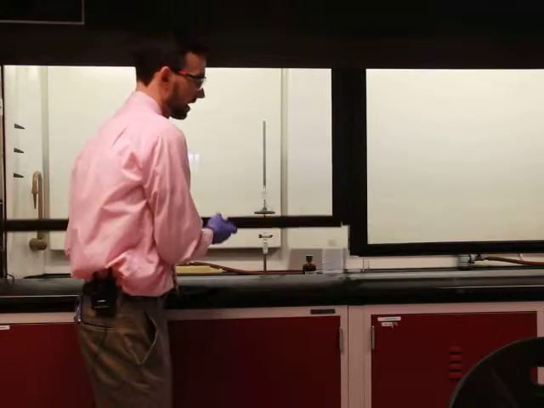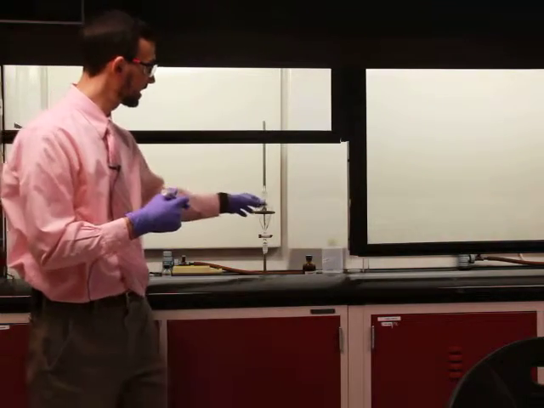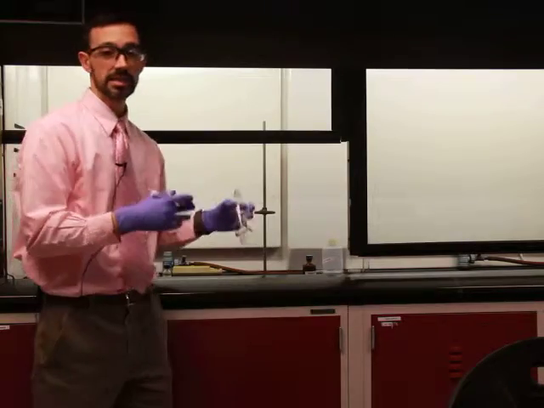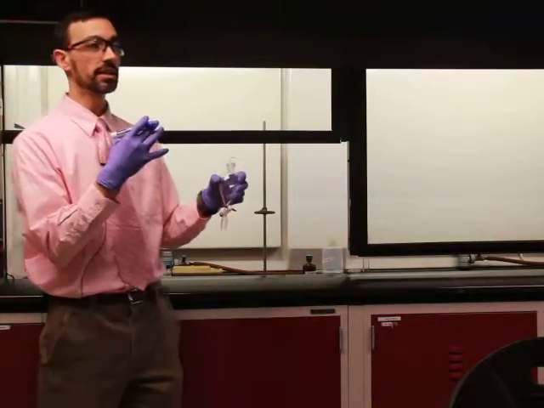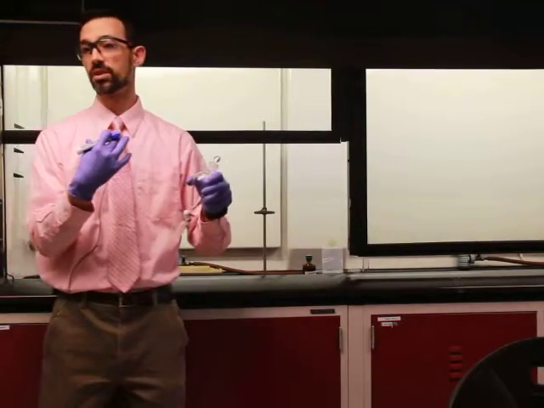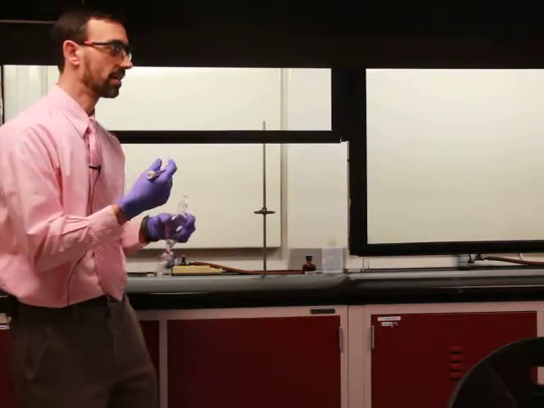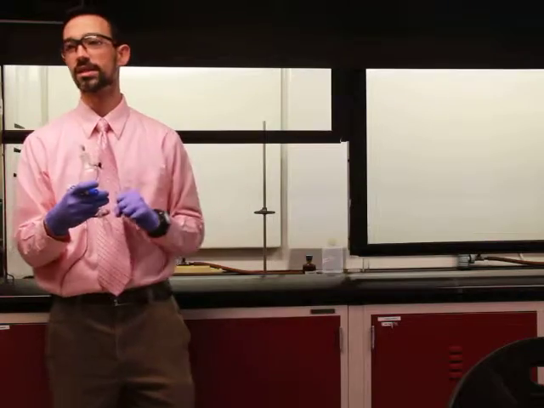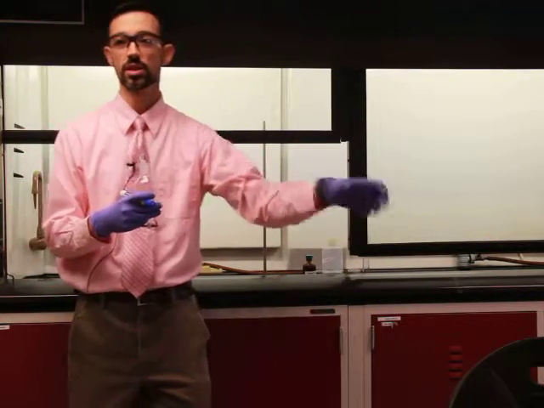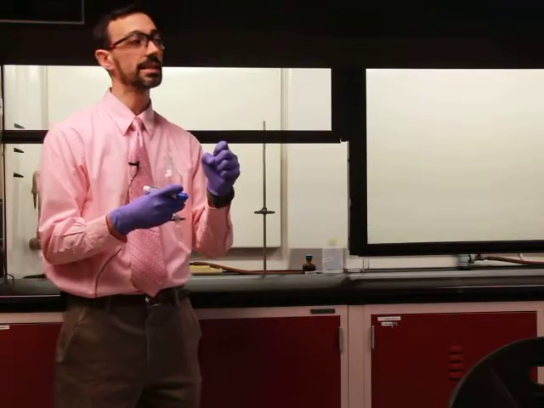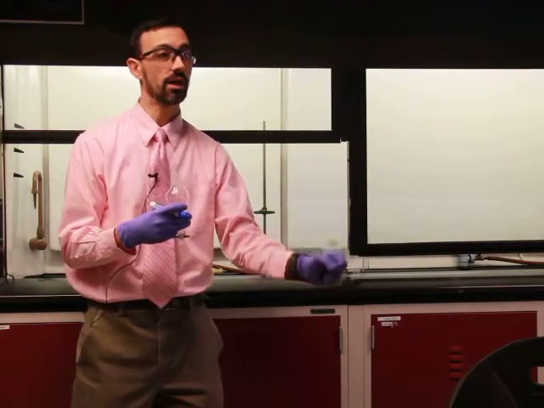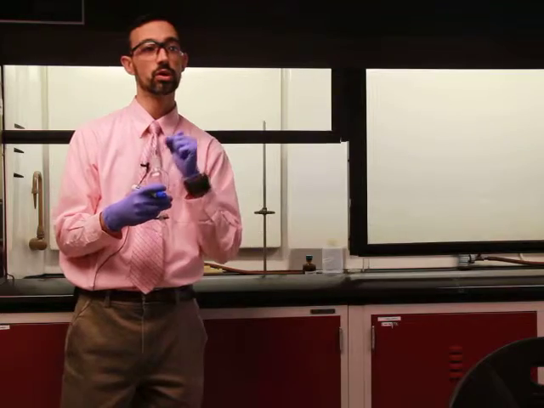Extraction is a common technique for, just like the name sounds, extracting or pulling one thing out of a mixture, right? Like you hear about the armed forces, they have to go in and extract someone who's held hostage behind enemy lines, right? So they go in and they pull them out. When we have chemical mixtures, we want to do the exact same thing. We want to take out one particular chemical or two particular chemicals.